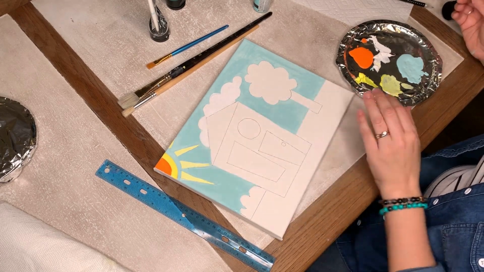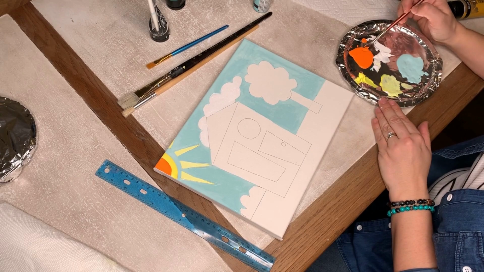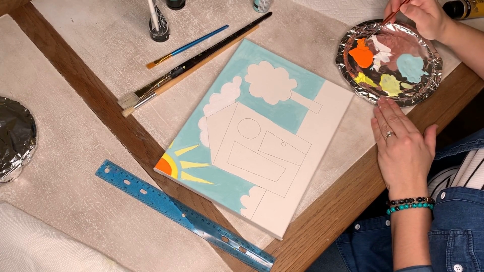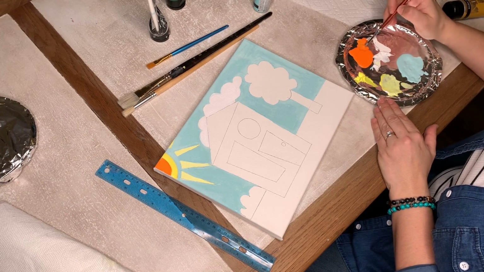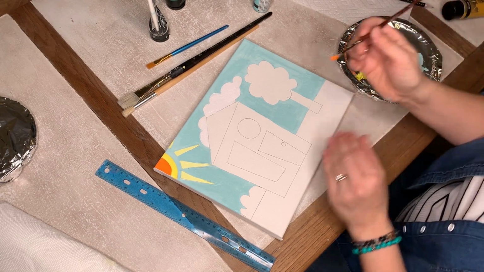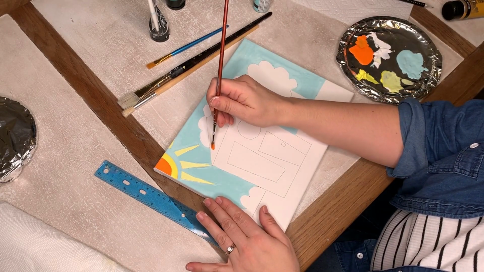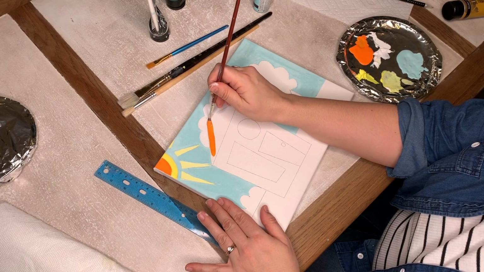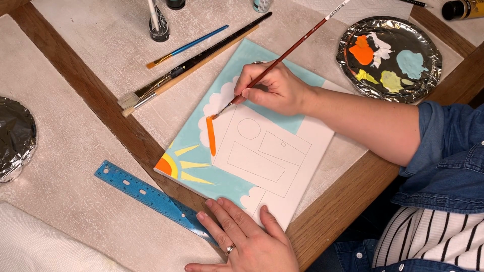So the roof I want to do orange. And I want you to know you can paint your house whatever color you want. You can paint it your favorite color. You can paint it to look like your house. But I like pink and orange today. Those are my colors that I'm going for. So I'm going to make an orange roof.